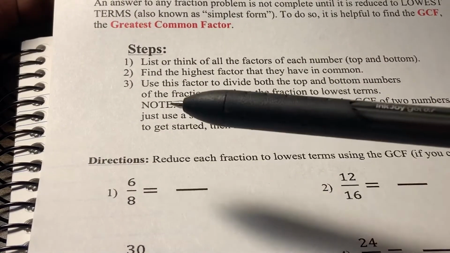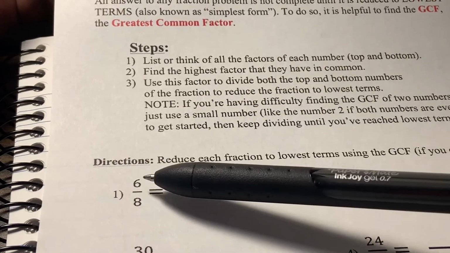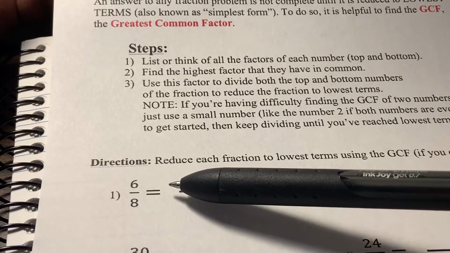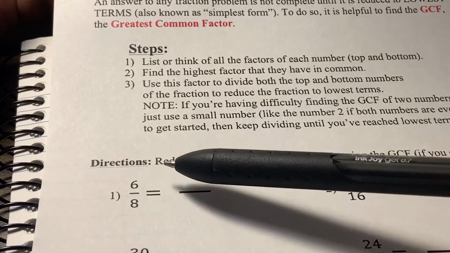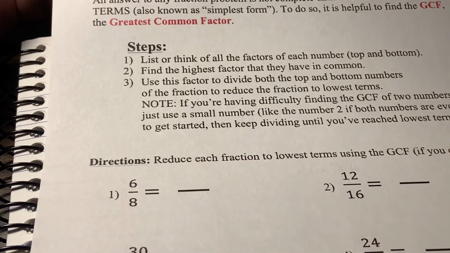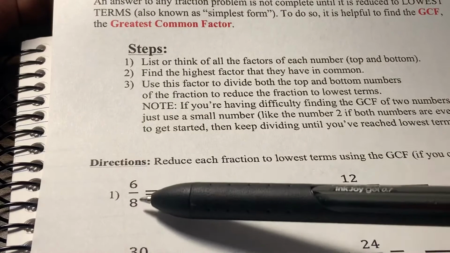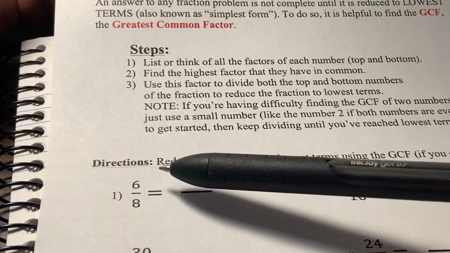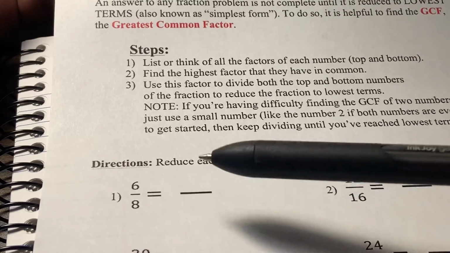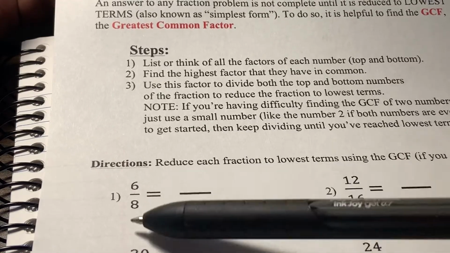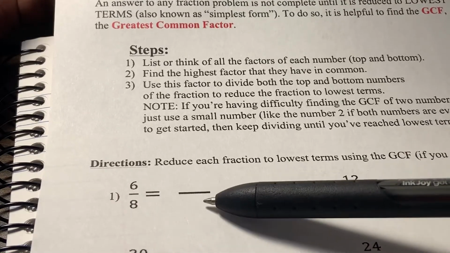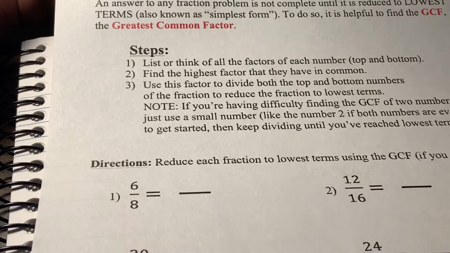The reason for that is because what I'm really doing is dividing 6/8 by a fraction that consists of the same numerator and denominator, meaning a number over itself, which is equal to 1, right? So if I'm dividing 6/8 by a fraction in which the numerator and denominator are the same, that means I'm dividing by 1, which means I'm not changing the value of the fraction. The value stays the same. Anytime you divide a number by 1, you get the same value back, right?